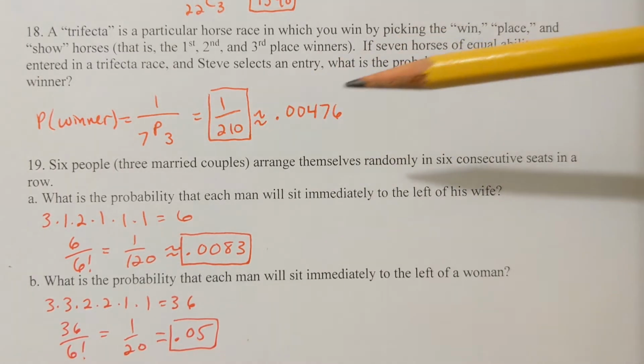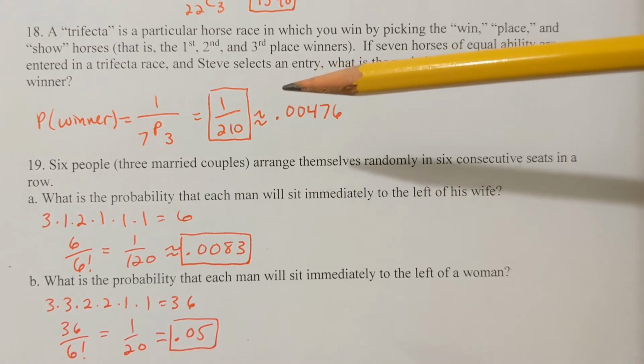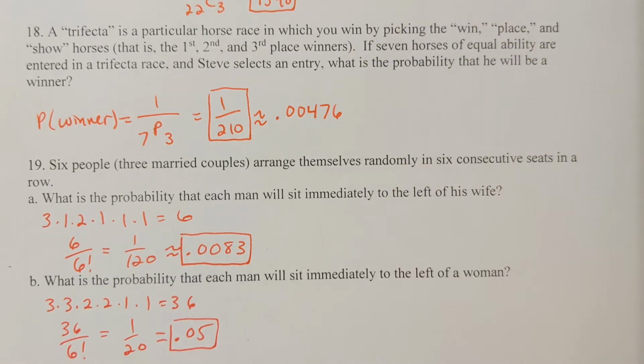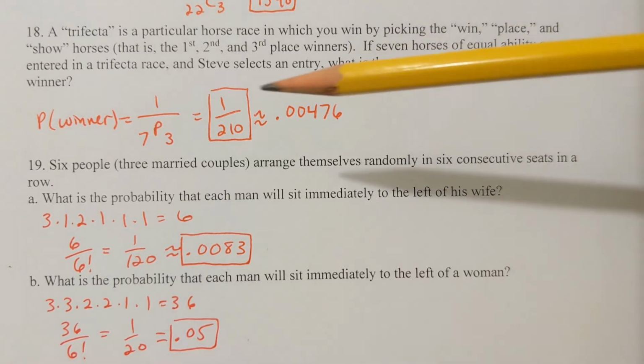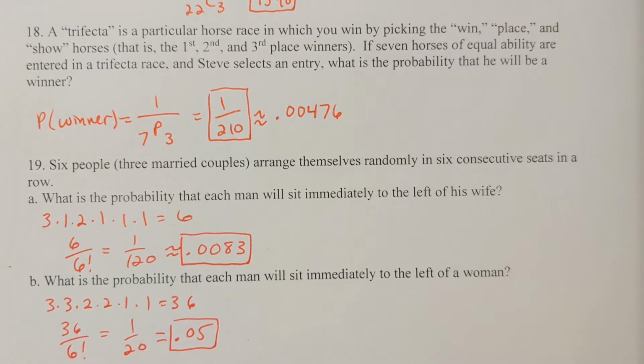So 7 permute 3 would give you 210. And only one of those options out of the 210 are going to be the option where the first, second, third place winners are correct. So 1 over 210 is roughly 0.00476. Okay, so again, it's likely not to happen, but anyway, we found the probability of it happening.